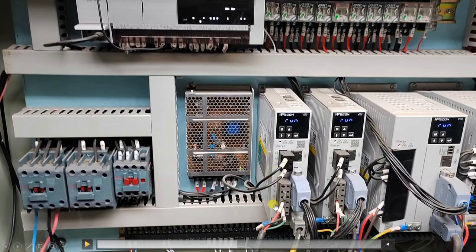Now here you can see UVW. So this supply is for the motor, and this upper one is for the encoder that is connected to the motor itself, and this is the communication cable coming from PLC. So the same configuration is for all servo drives.